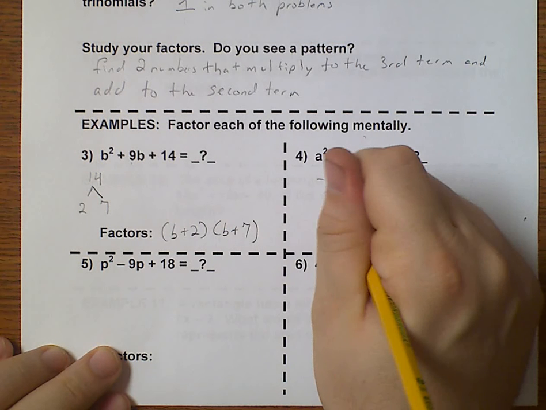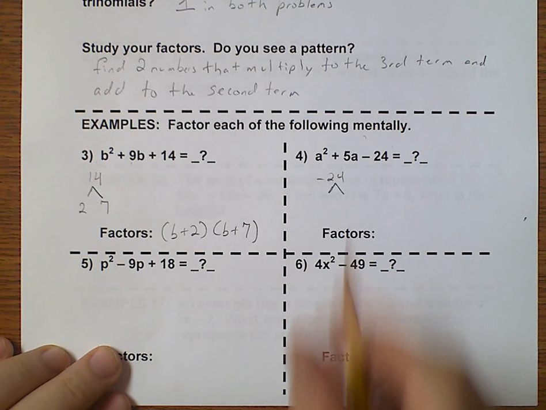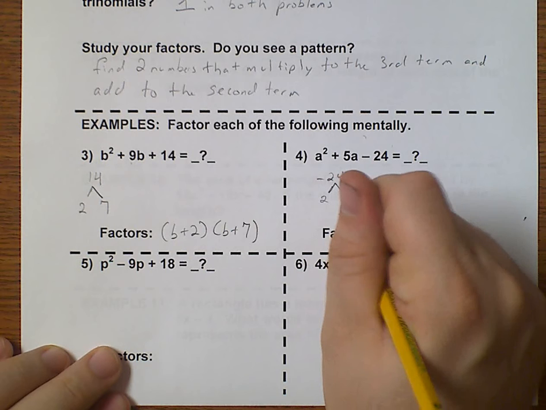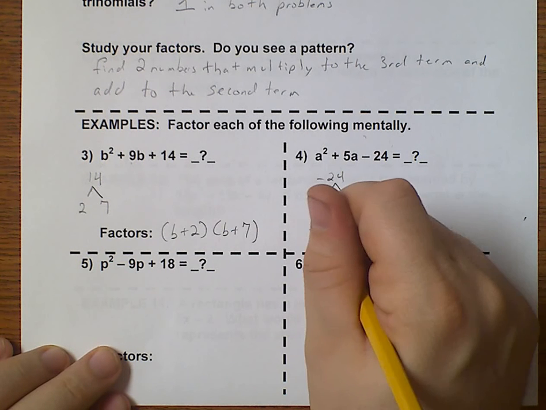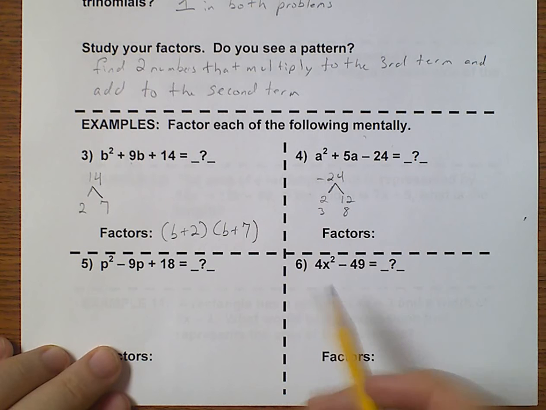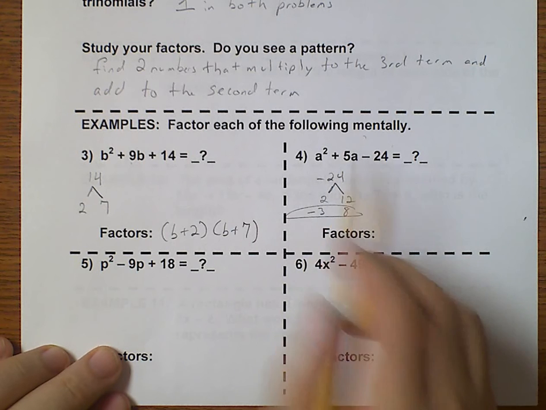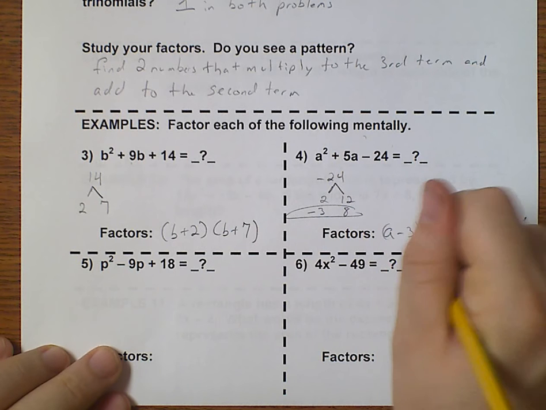Negative 24. All right. Well, for negative 24, I know it's 2 and 12. That doesn't get me 5. 3 and 8. Well, that will. And I need my 3 to be negative because I want a positive 5. So that means it's a minus 3 and a plus 8.